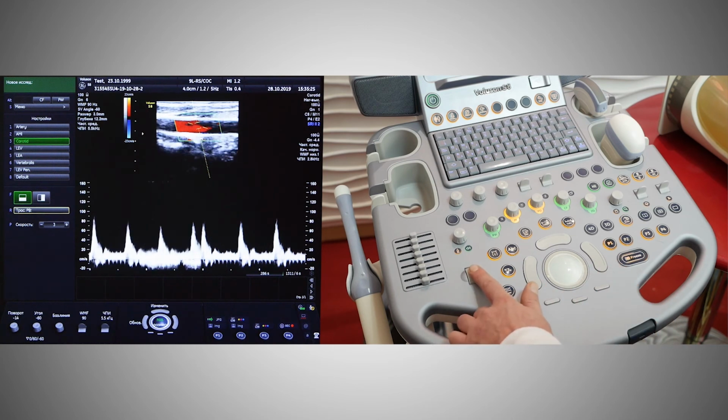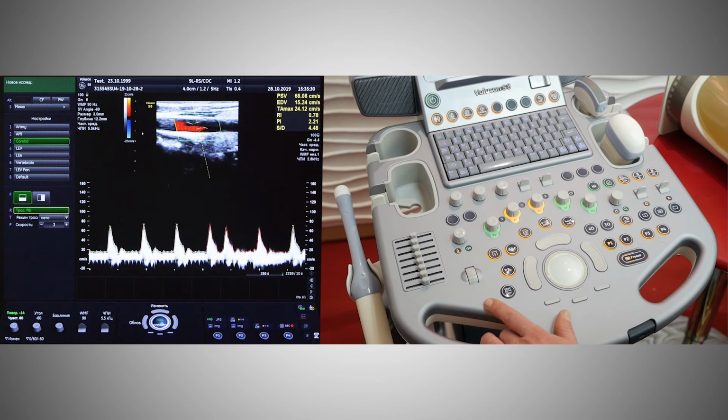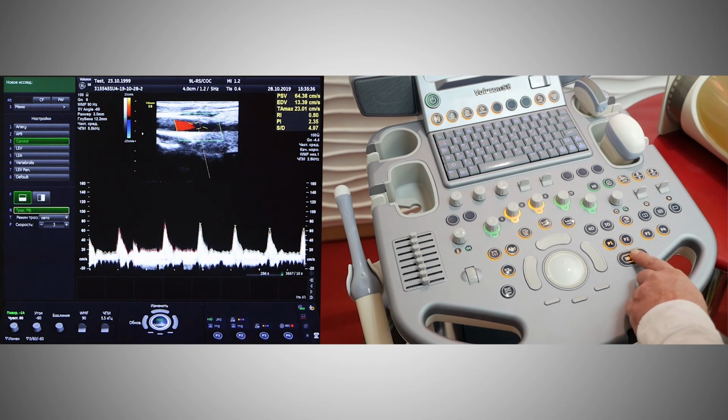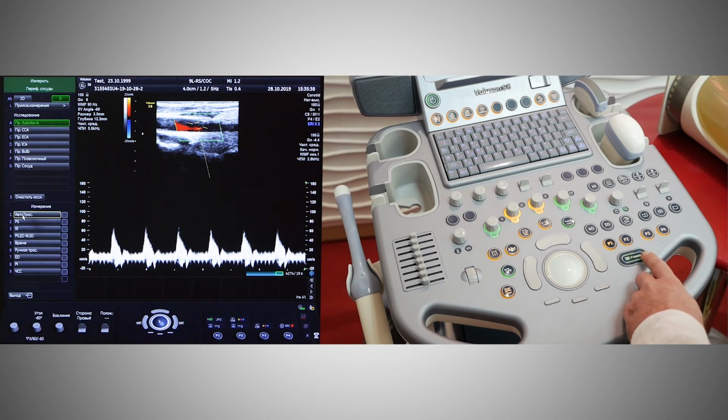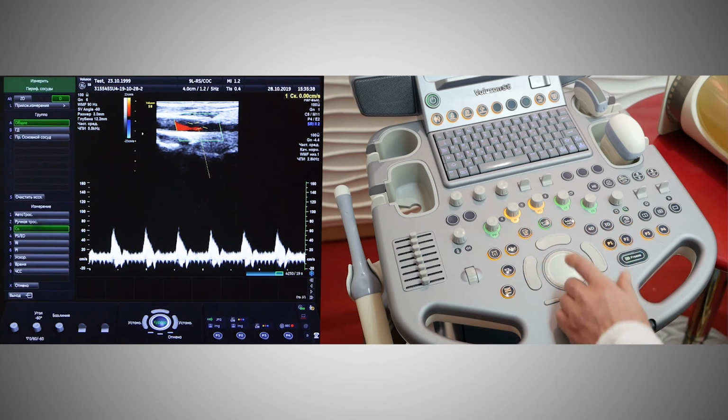On the left side of the screen, we see tracing. It means the device takes measurements on its own. That's measurements which are carried out in a pulse wave Doppler. When caliper is turned on, we get simple measurements.